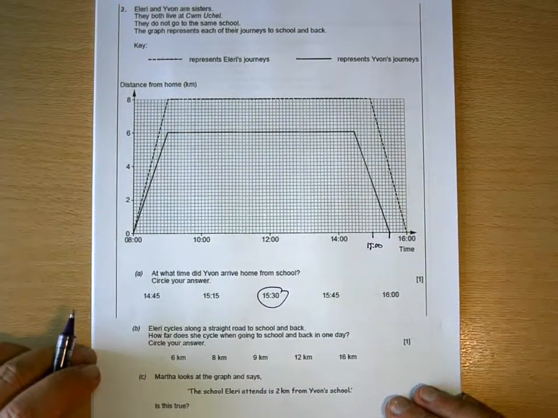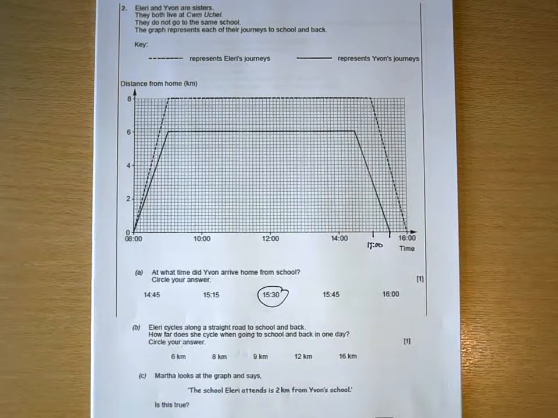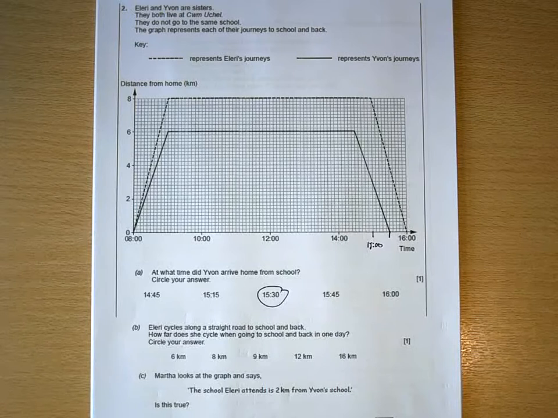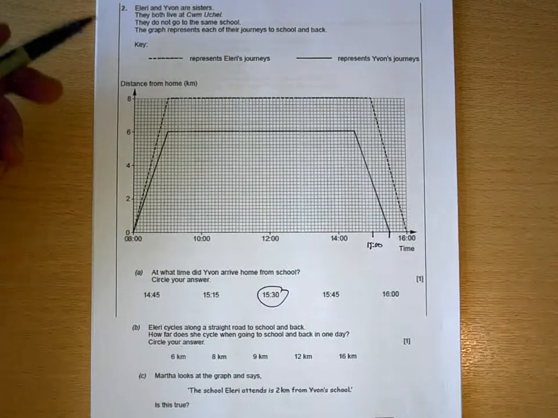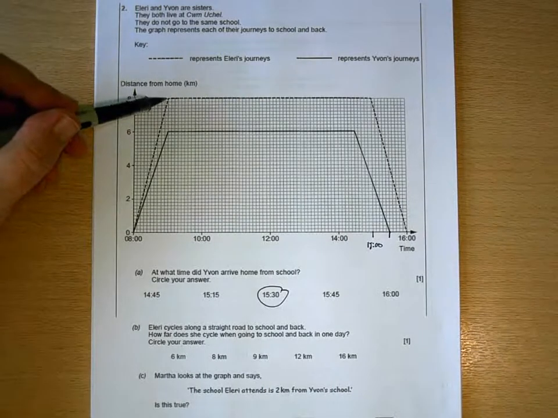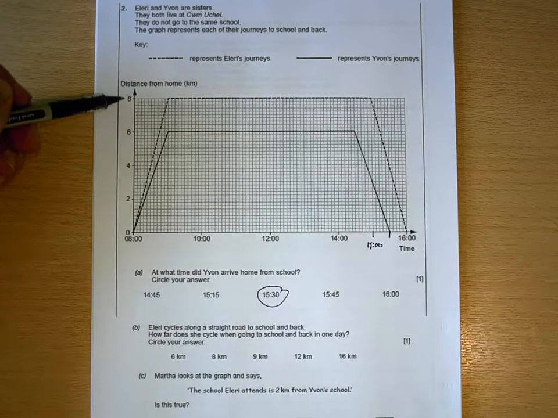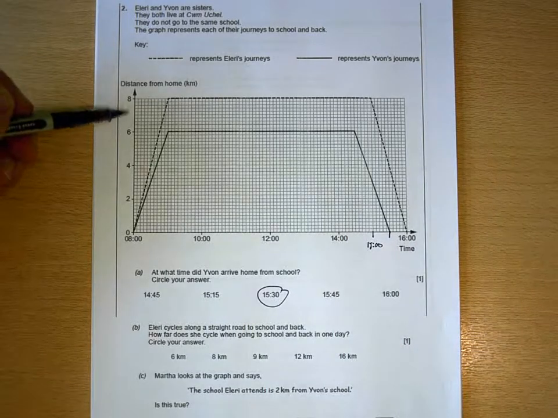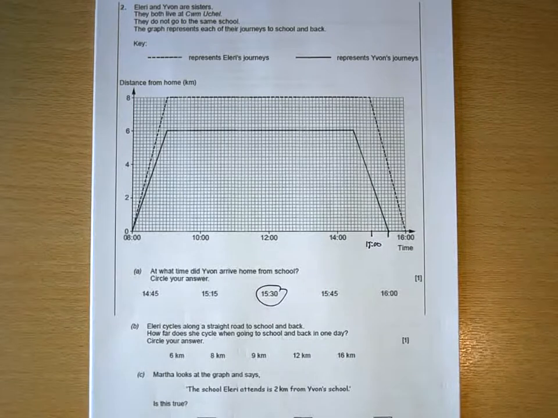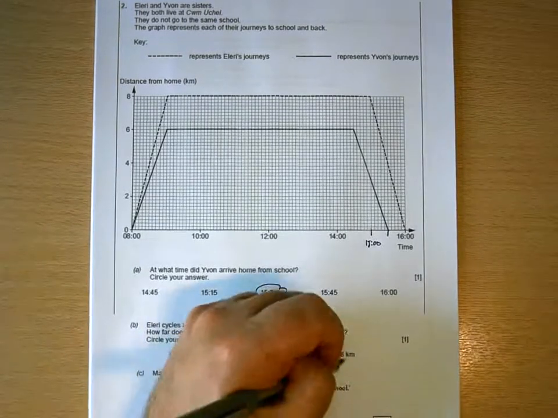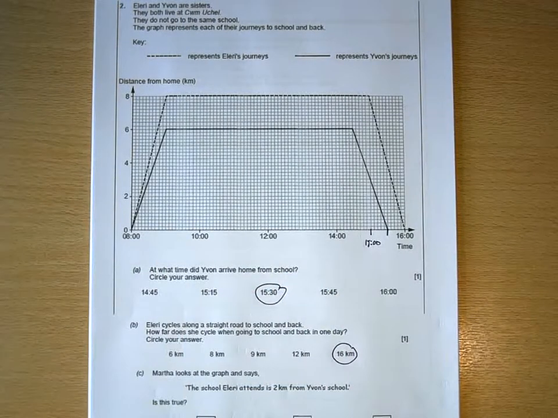B. Ellery cycles along a straight road to school and back. How far does she cycle when going to school and back in one day? So we're with Ellery this time, which is the dotted line, and we can see that she gets to school there, which is 8 kilometers, and then travels 8 kilometers back in the evening. So in one day she's traveled a total of 16 kilometers.